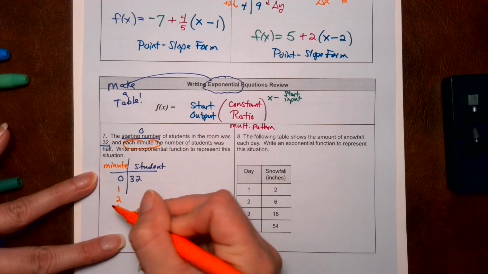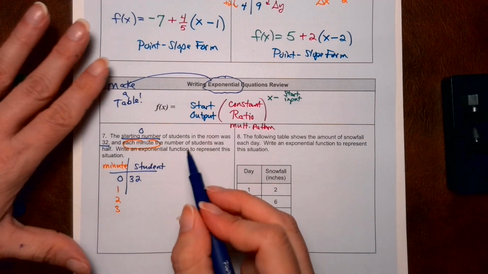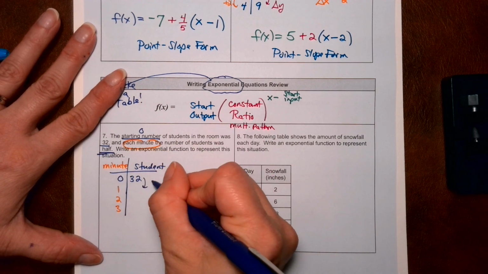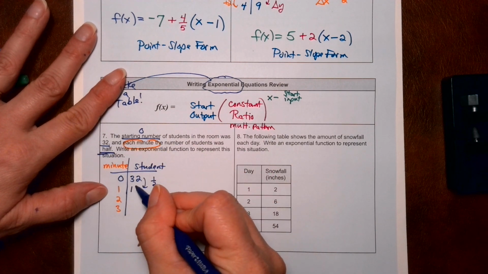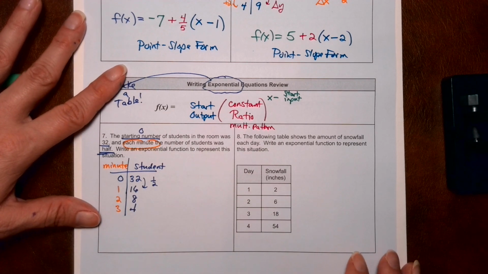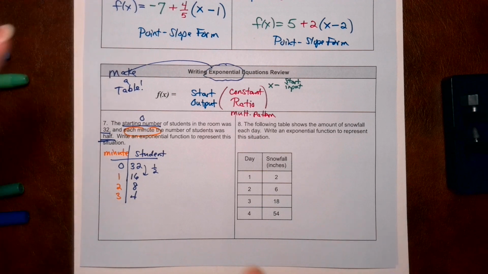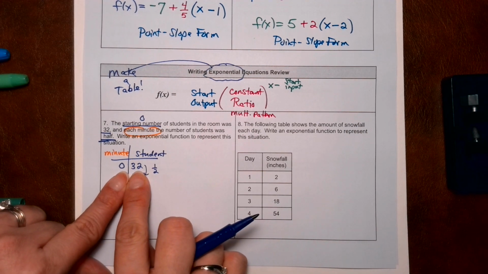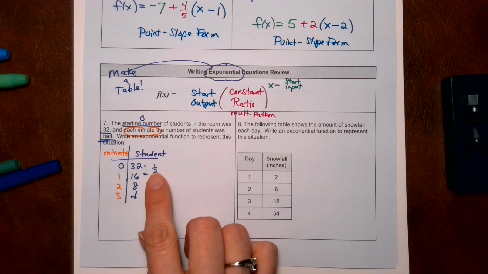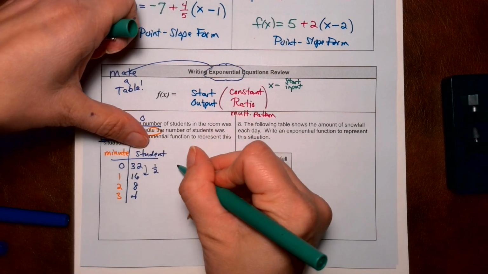1, 2, 3 minutes. The number of students was half. So I need to do half. Half of 32 is 16. Half of 16 is 8. And then 4. As long as you have your starting input, output, and you have your pattern, the constant ratio, we can make the equation.